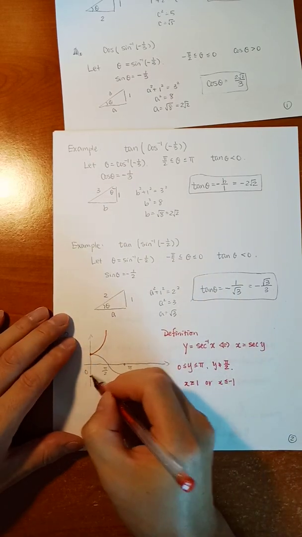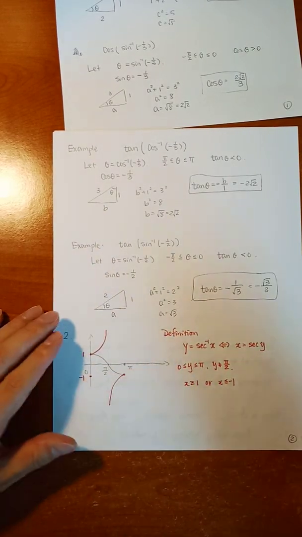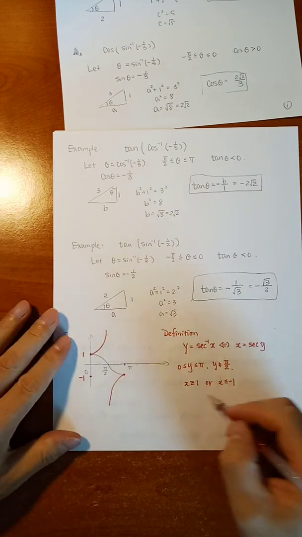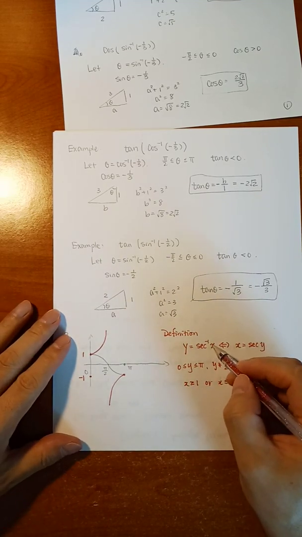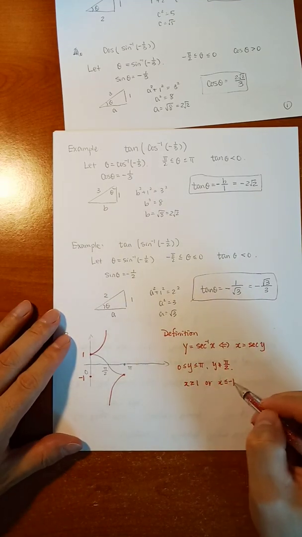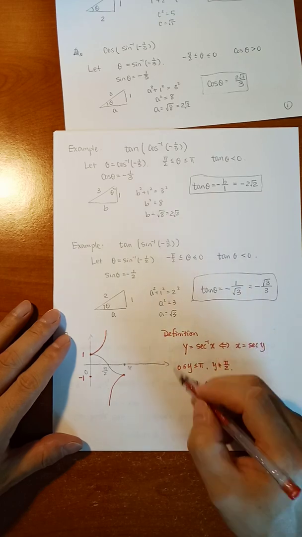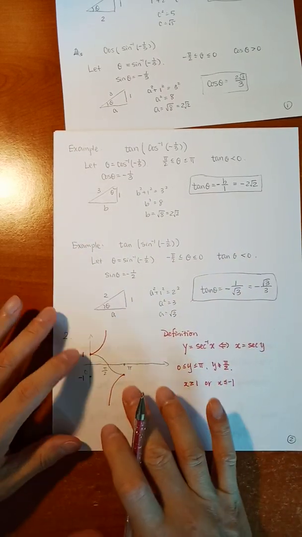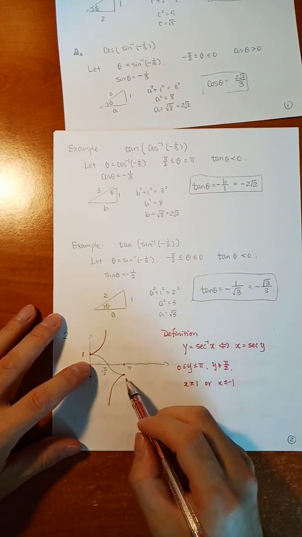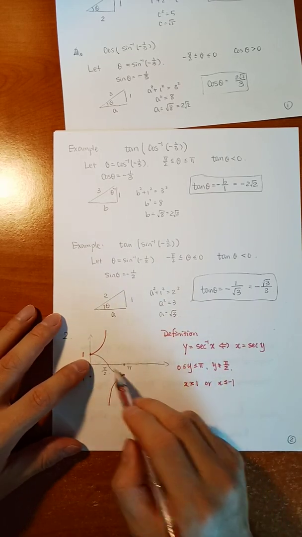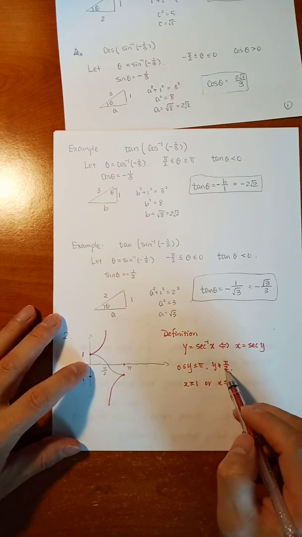This is 1, this is -1. So the domain of secant inverse of x is either greater than or equal to 1 or less than or equal to -1. The range for our choice is like this. We choose y between 0 and pi, without pi half.